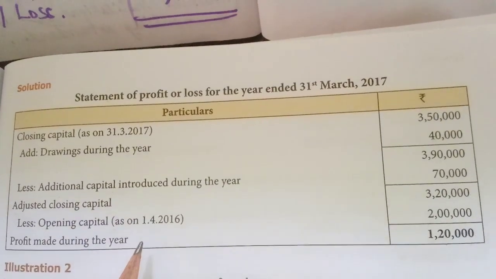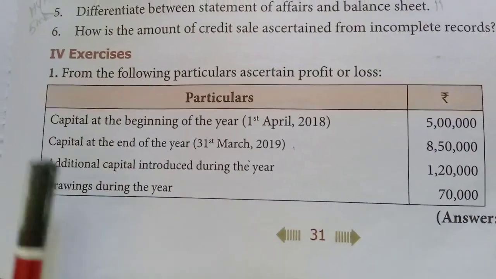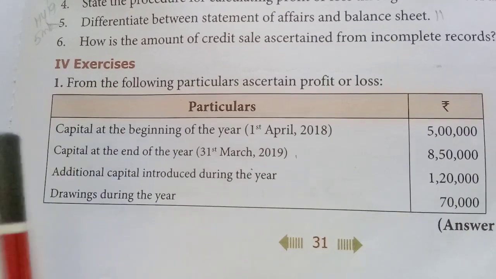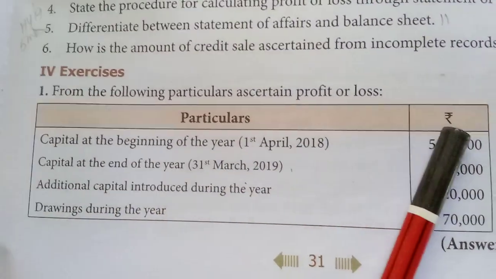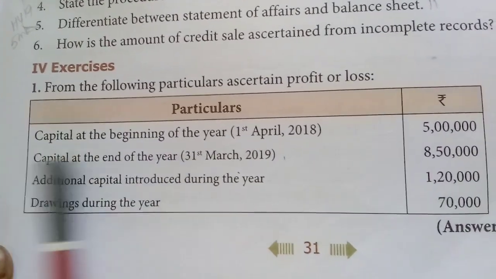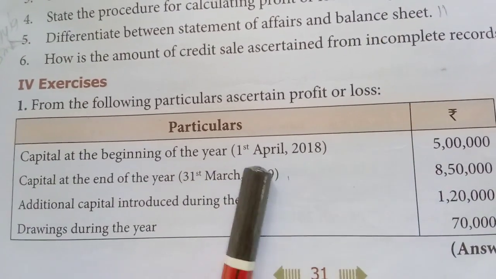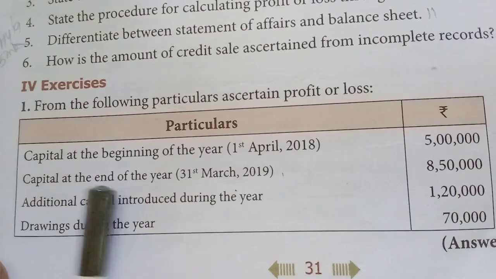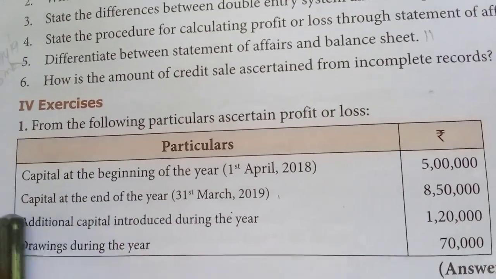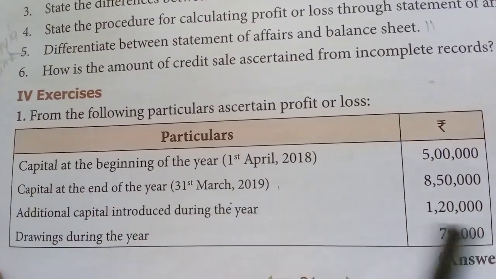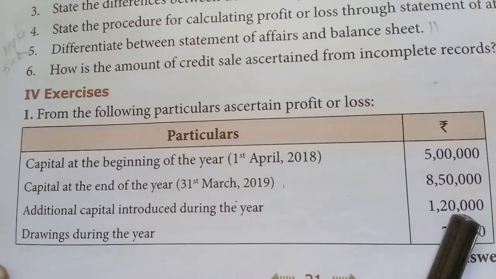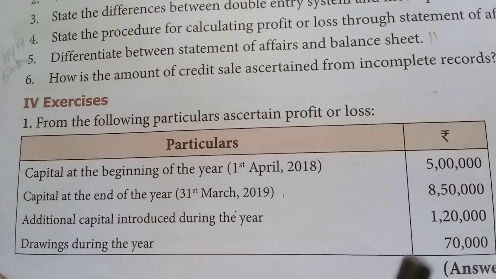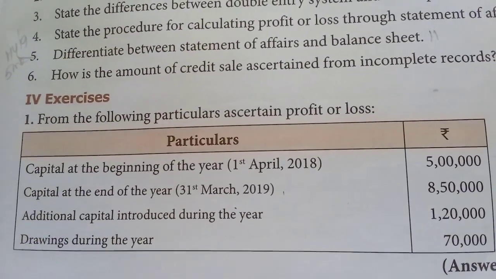The first exercise. Okay, I will read the exercise for you. From the following particulars, ascertain profit or loss. Particulars, amount. Capital at the beginning, that means the opening capital, the date is given. Capital at the end of the year is the closing capital, 8,50,000. Additional capital introduced during the year, 1,20,000. Drawings during the year, 70,000.